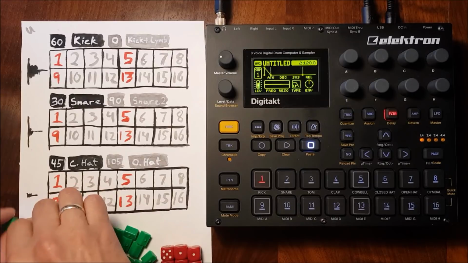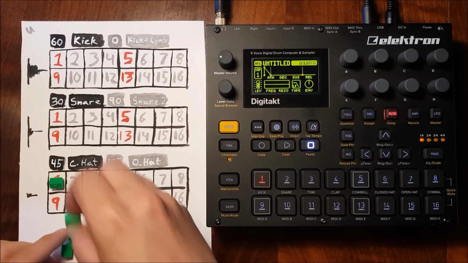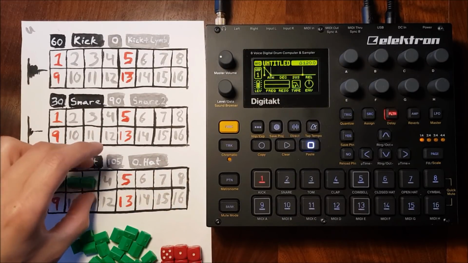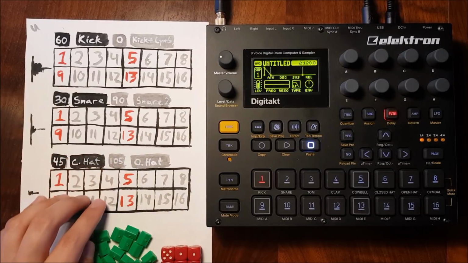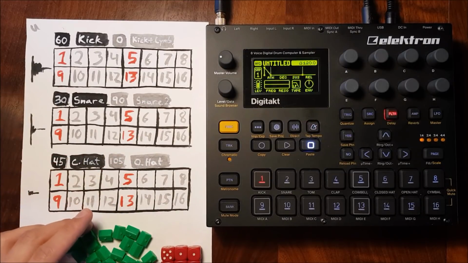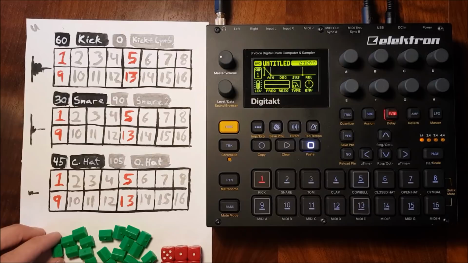And it would look like this, where every step would be a hat, right? I'm too lazy to put it on the rest, but every step is a hat. But let's say I play something different, then I sort of count exactly where my notes are.